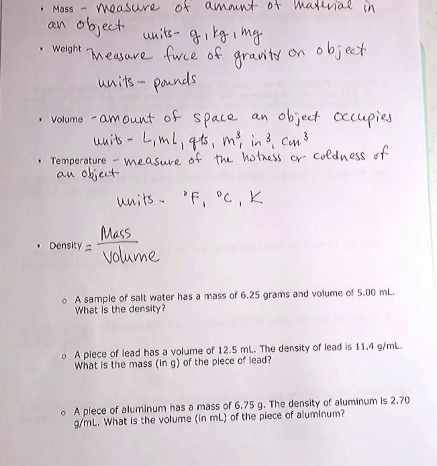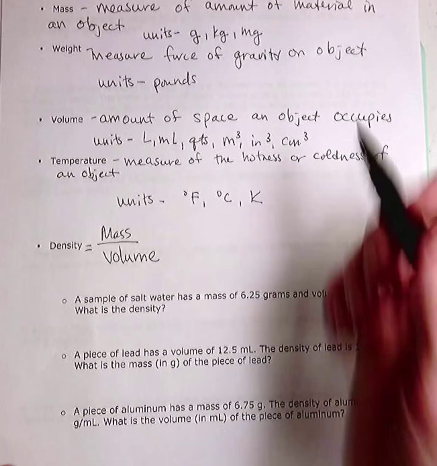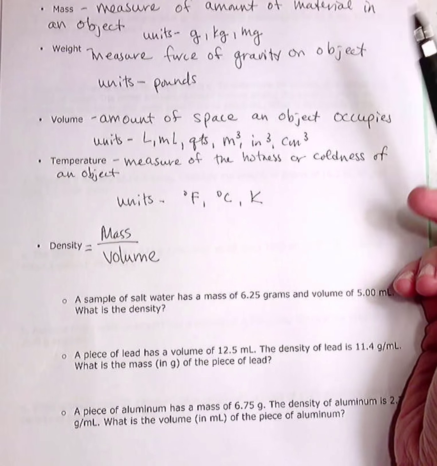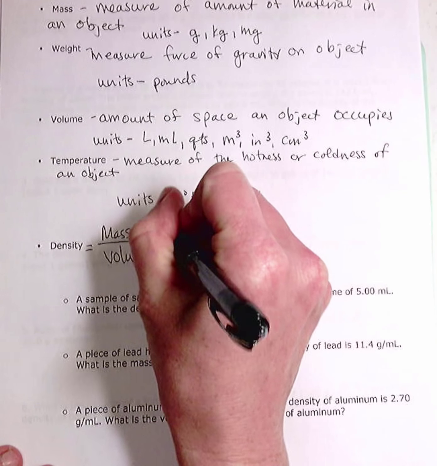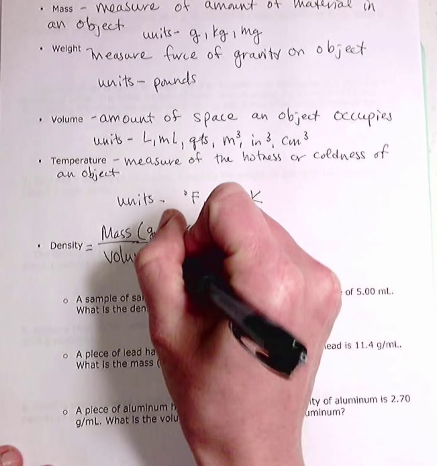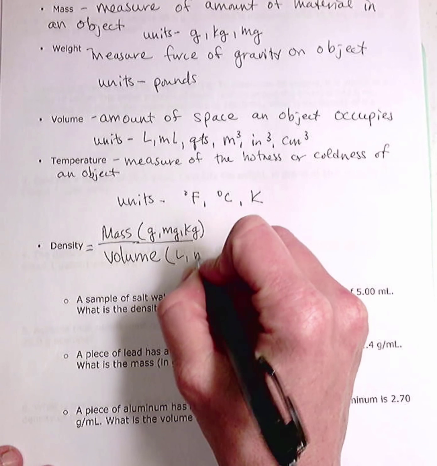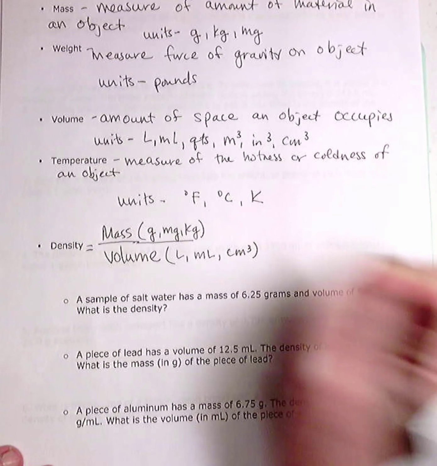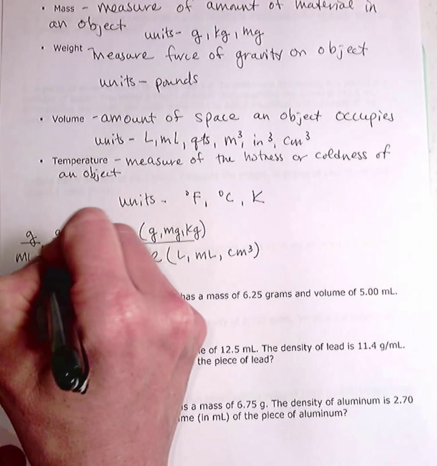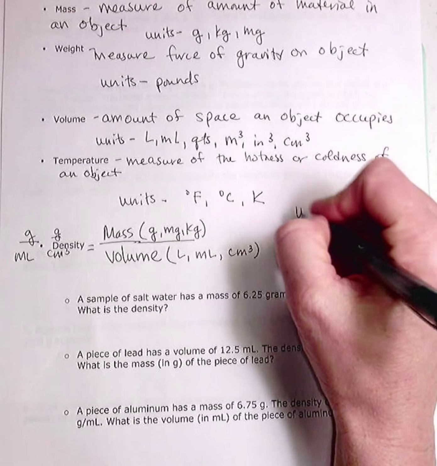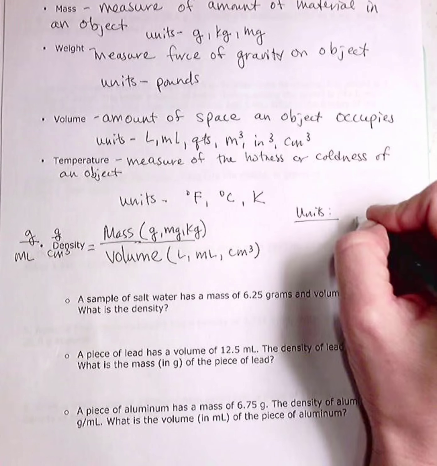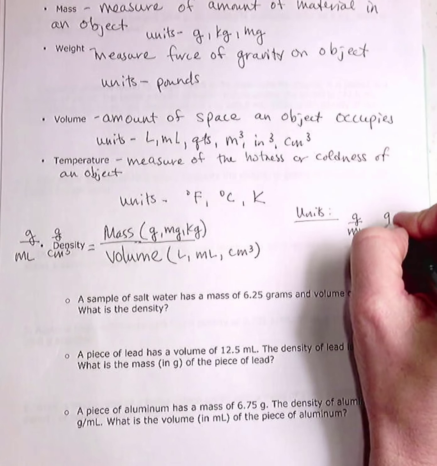So I will ask you questions involving density, and the most challenging aspect students face with density is identifying the units. So units of mass can have grams or milligrams or kilograms. Units of volume, you'll usually see liters, milliliters, or cubic centimeters. So your density can have units of either grams per milliliter, grams per centimeter cubed. The most common units you see on density would be grams per milliliter or grams per cubic centimeter.